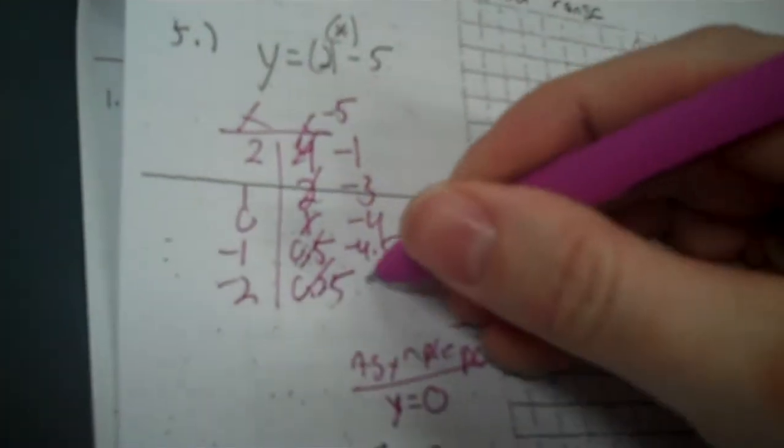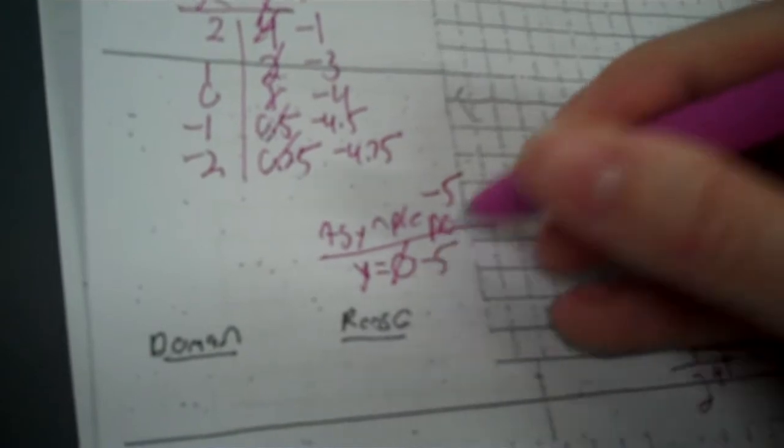Okay, now you have to transform your graph. You need to subtract 5 from all your y's and your asymptote, because that's going to translate all those points down 5 units. So 4 minus 5 is -1. 2 minus 5 is -3. 1 minus 5 is -4. 0.5 minus 5 is -4.5. 0.25 minus 5 is going to be -4.75. And then on the asymptote, 0 minus 5 is -5. So I can never cross -5. It's like a boundary.